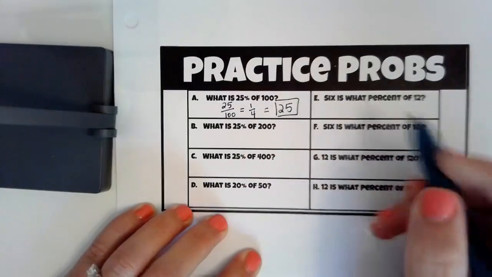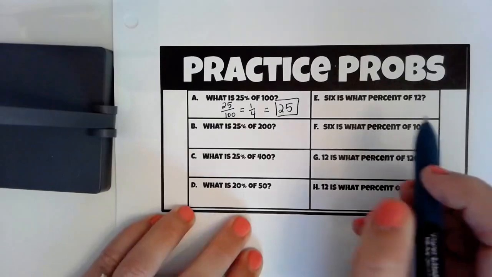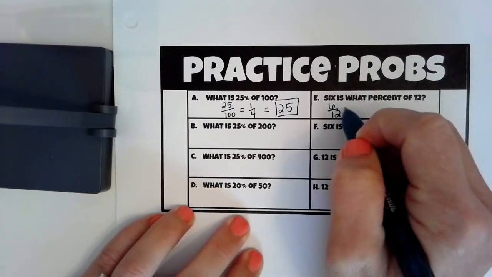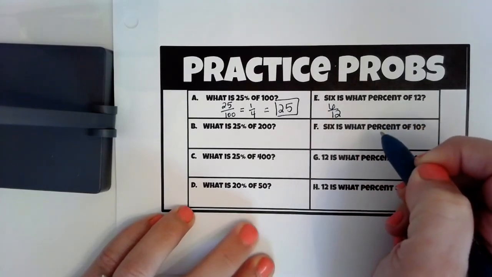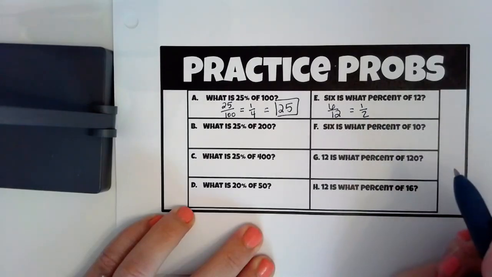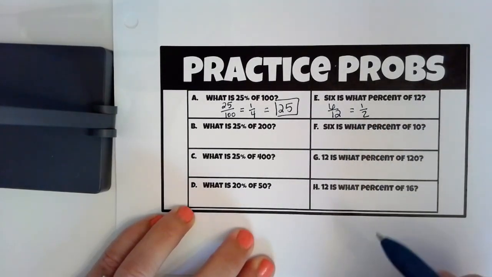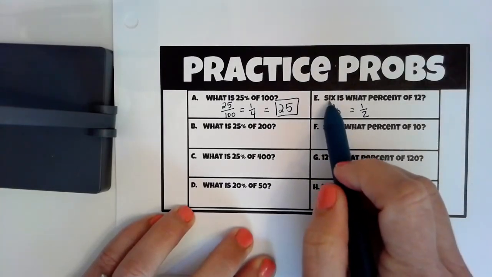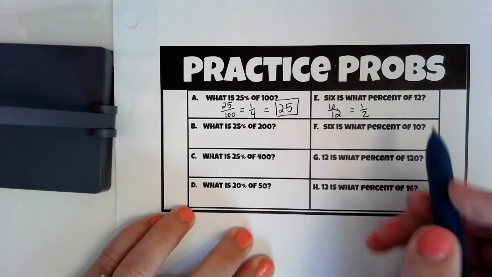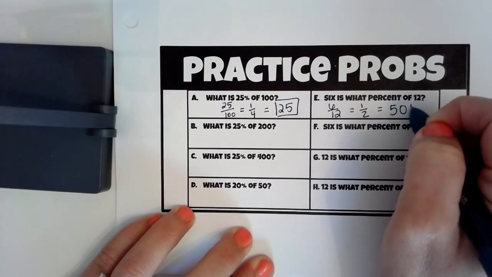Let's look at this. 6 is what percent of 12? Well, I'm going to put 6 over 12. And when we reduce that down, it reduces down to half. The reason I'm showing you the steps is because the next ones aren't quite so obvious. So we put 6 over 12, and then we reduce that down to a 1/2. What is 1/2 in percent? Yeah, 1/2 is 50%.